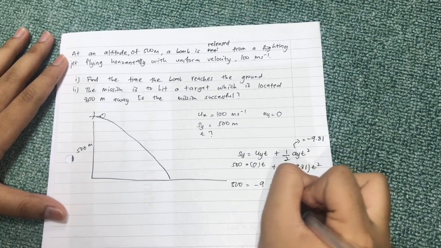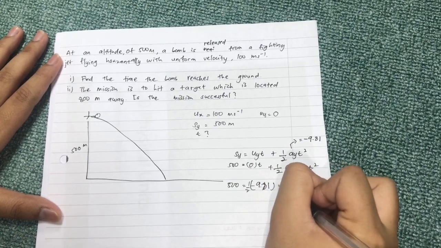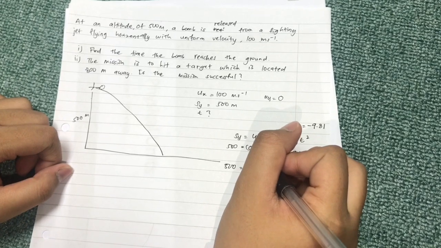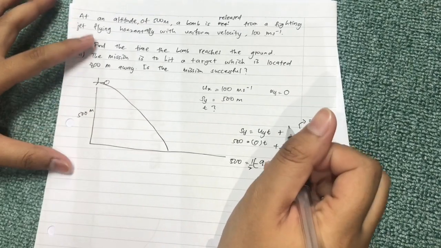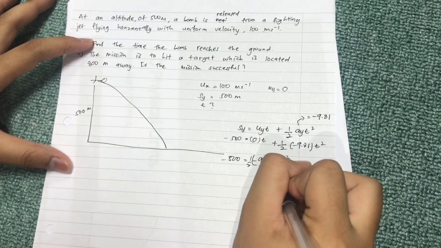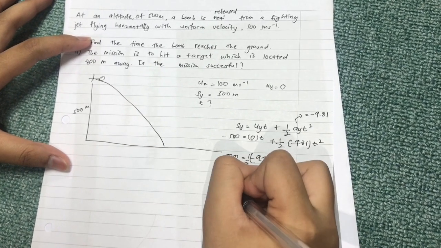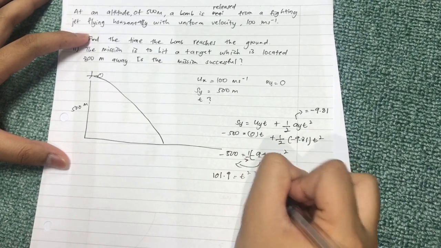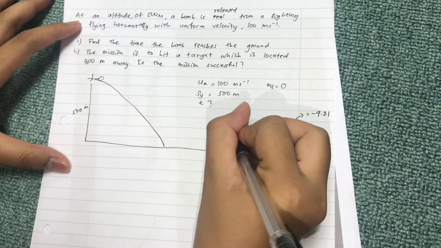So 500 equals negative 9.81 over 2 times t squared. Since the bomb is released to the ground, the displacement is negative. So we move it here, so it will be positive 101.9 equals t squared. So t equals 10 seconds. That's the question number 1.